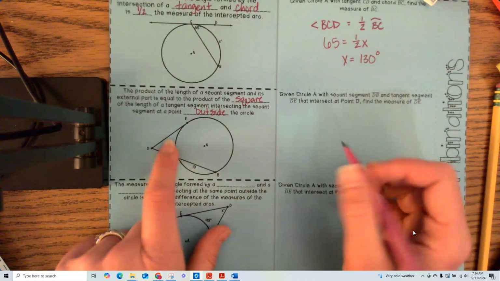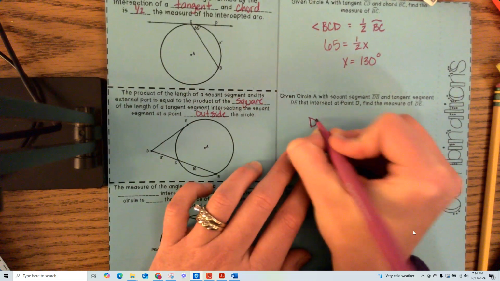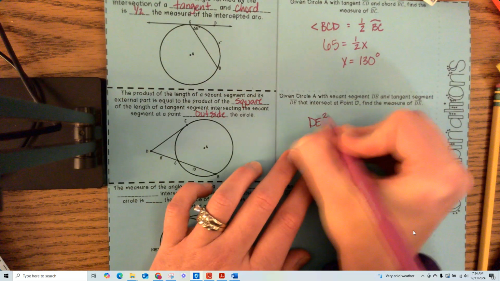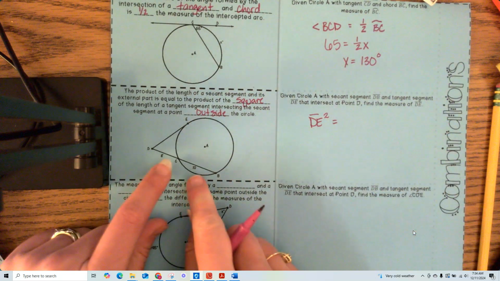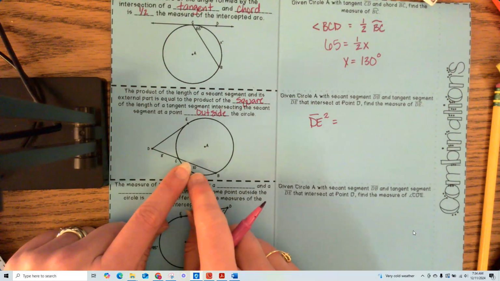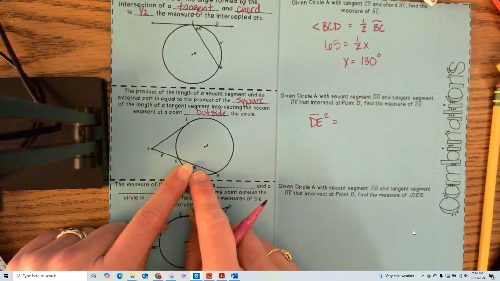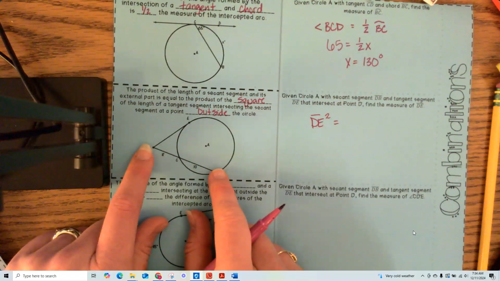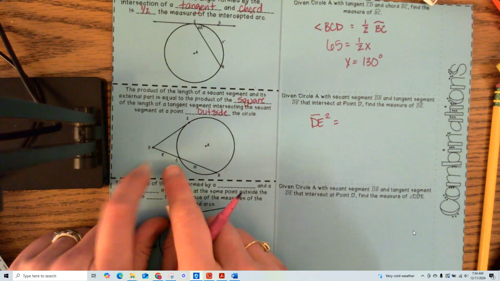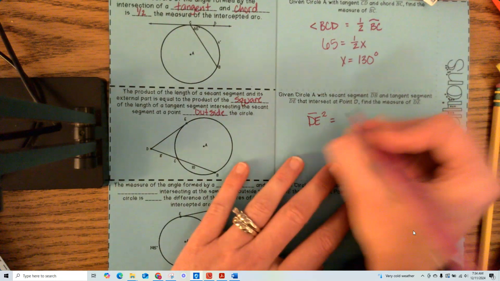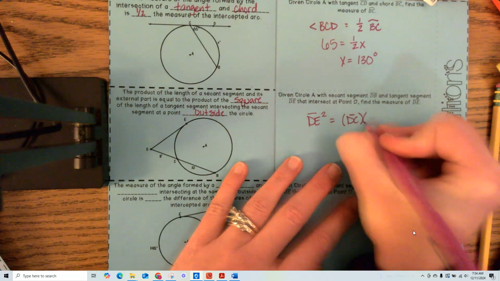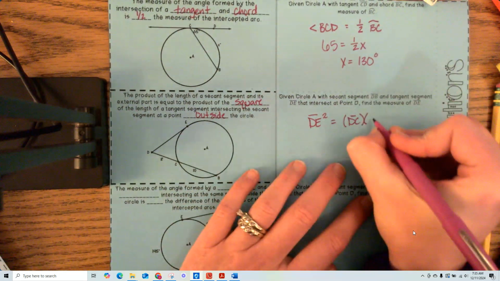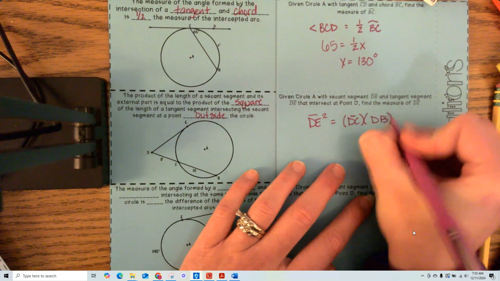So the tangent, if we square that length, it's equal to the product of the entire secant, and then the part of the secant that's outside. So we would say it's equal to DC times the entire thing, DB.